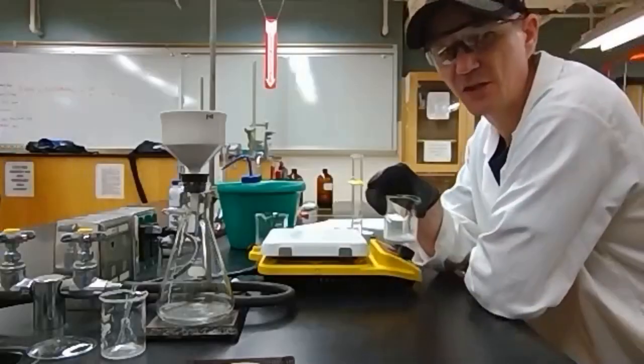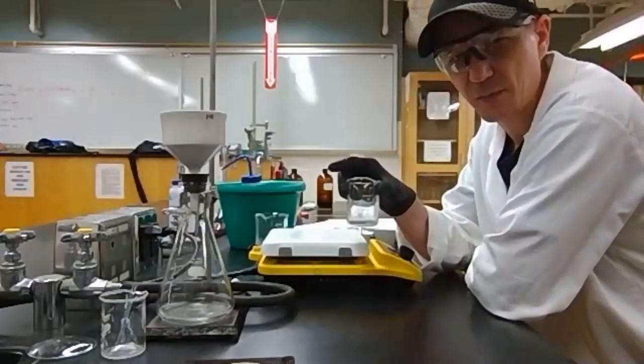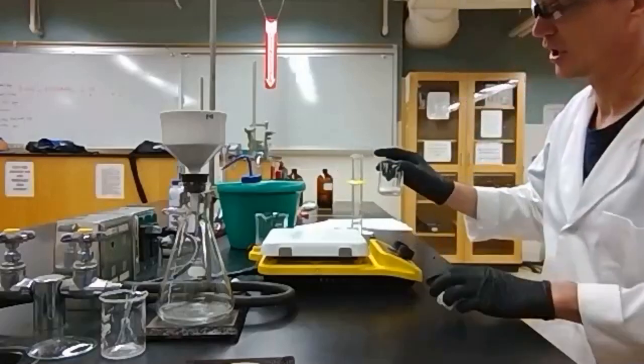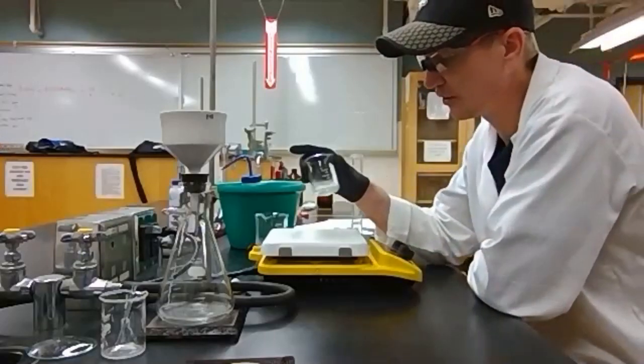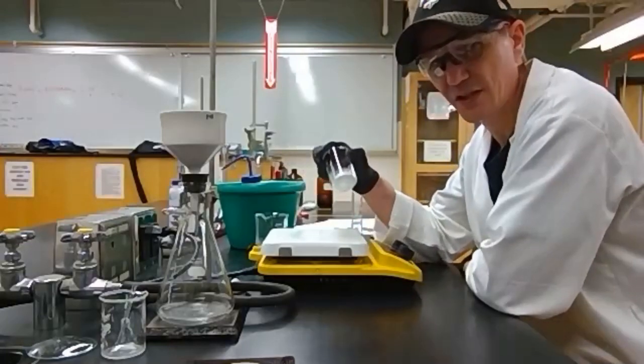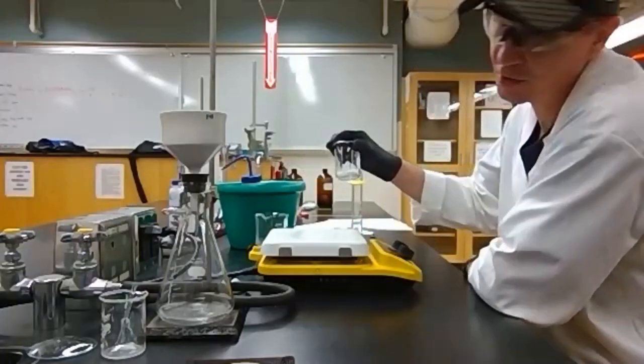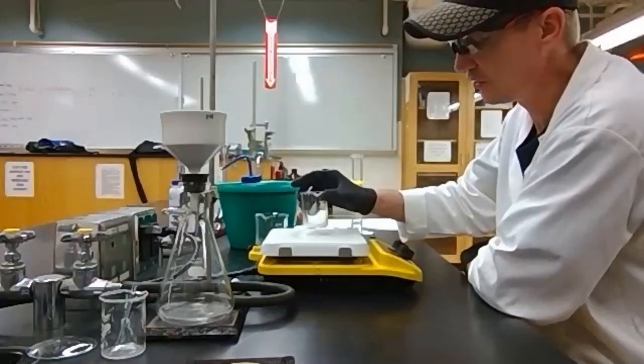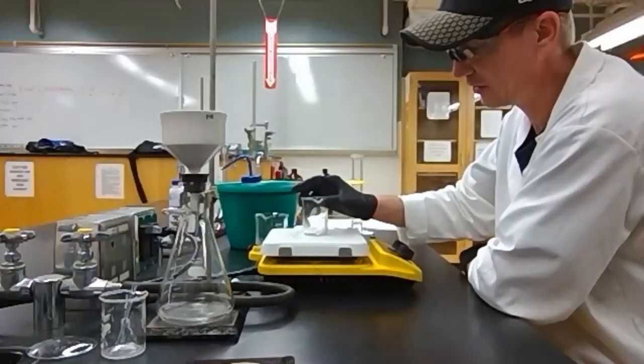So just off of a quick estimate, we have about 1 gram of crude product. What we're going to do is a recrystallization. And if you noticed, I did call this a crude product because it does have impurities in it still. And that is the purpose of the recrystallization, to try to get rid of those impurities.